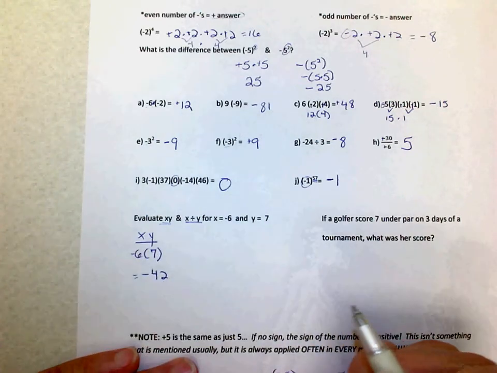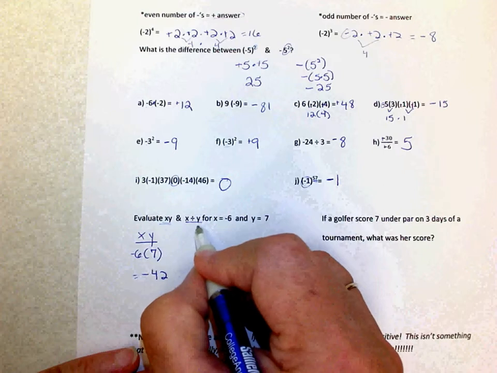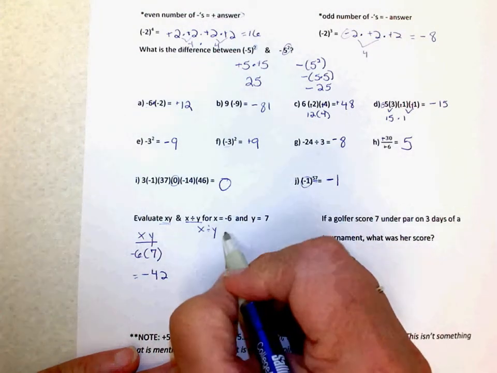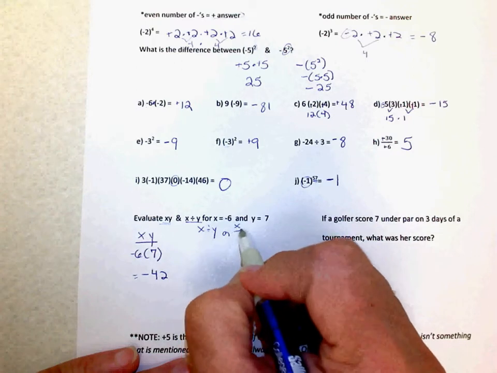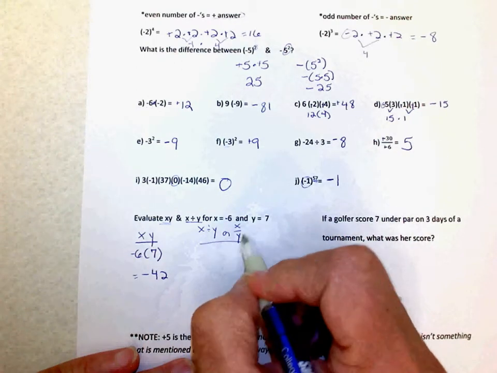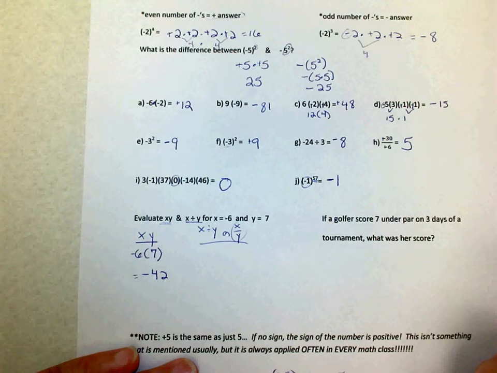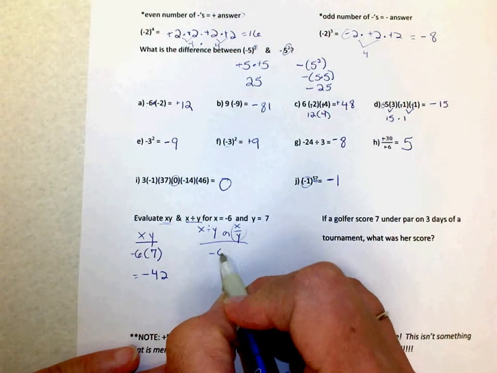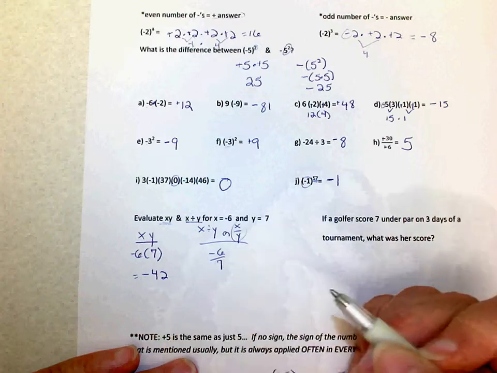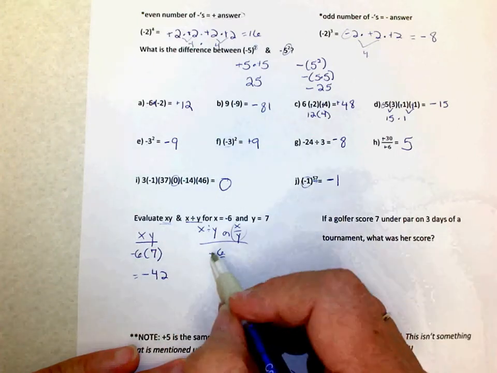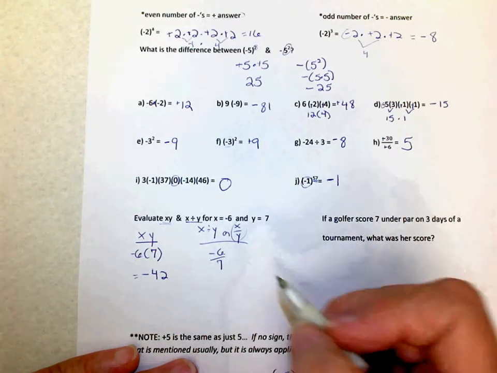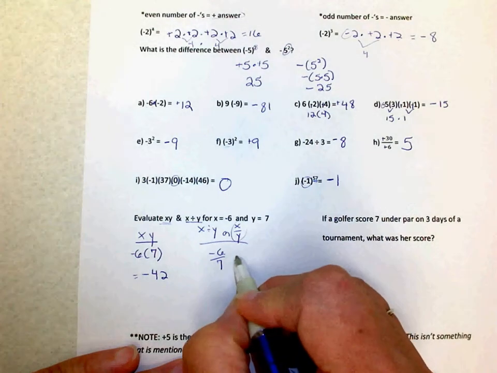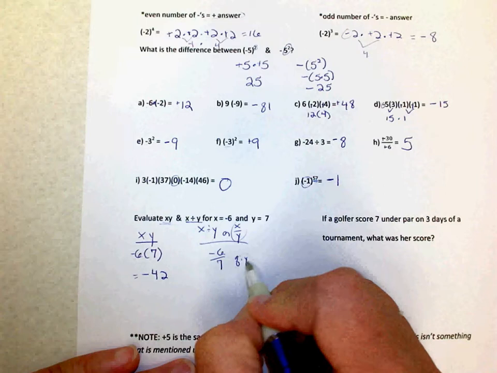Now for the other one, I could write x divided by y this way, or as a fraction. And I prefer this setup as a fraction. So negative 6 over 7. Negative divided by positive is still negative. So actually, we're done on this one.